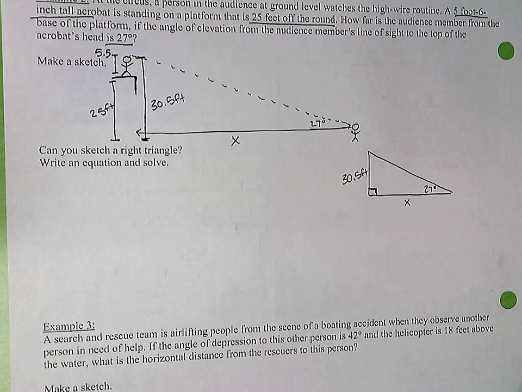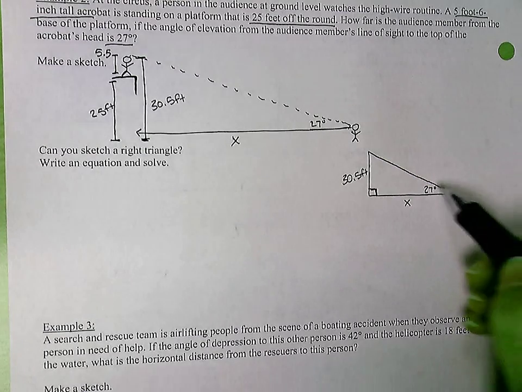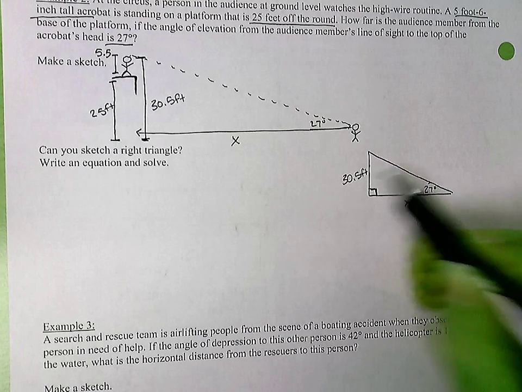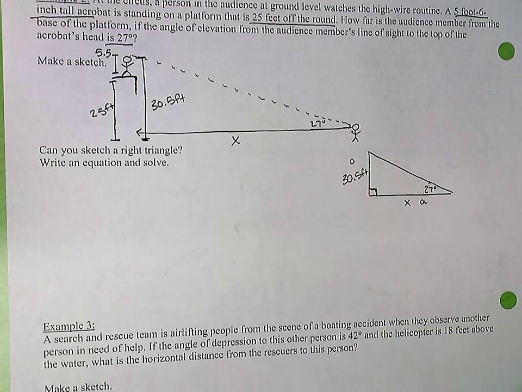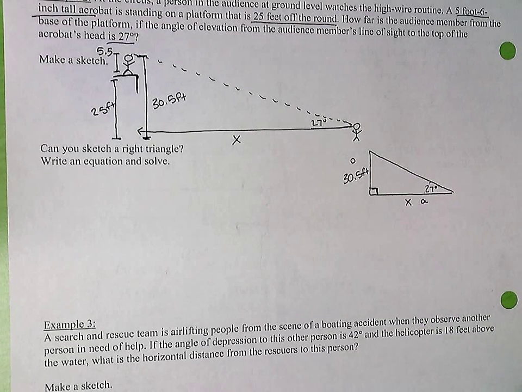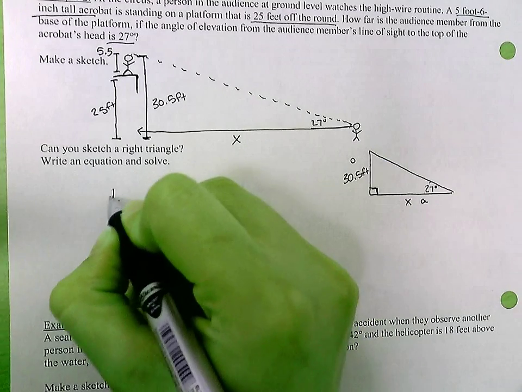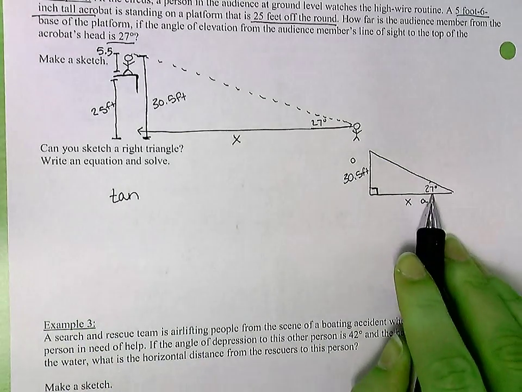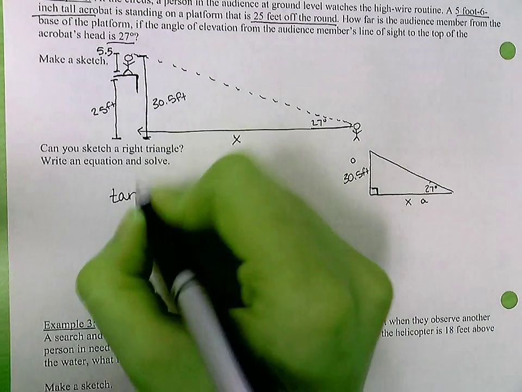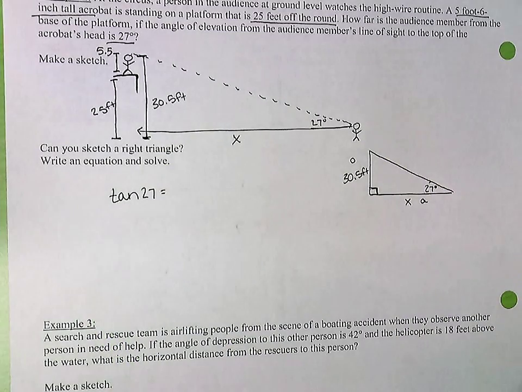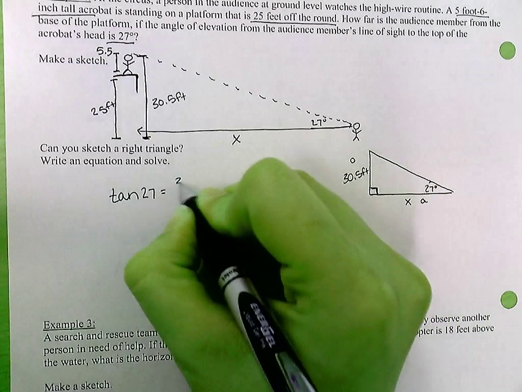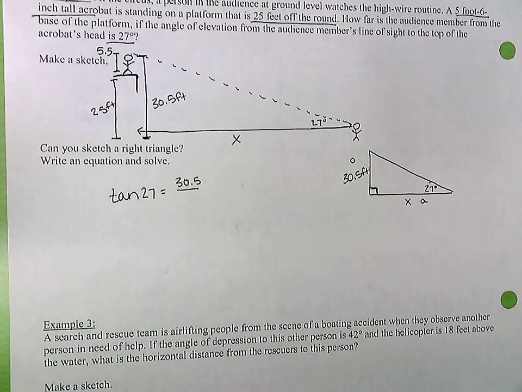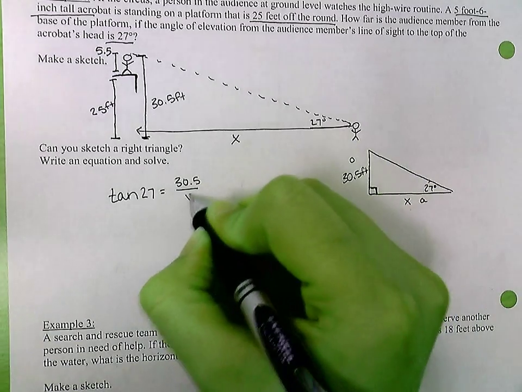So yes, I'm going to use SOHCAHTOA again, and it is tangent. From that angle, we have our opposite side and the adjacent side. So we're going to take the tangent of the angle we were going from. So tangent of 27 is equal to the opposite side, 30.5, over the adjacent side, which I labeled as x.